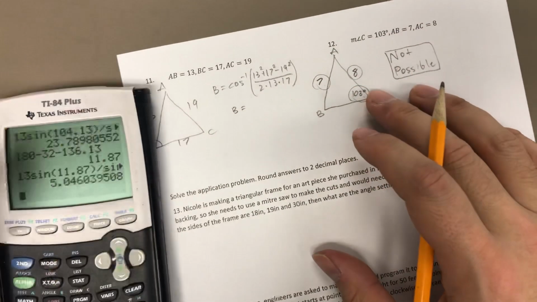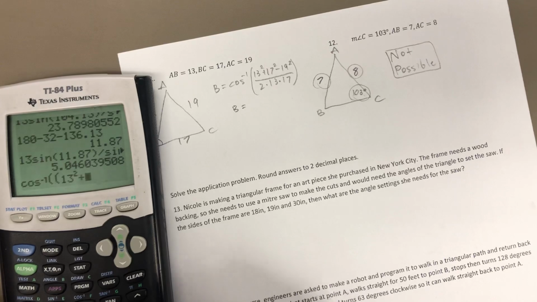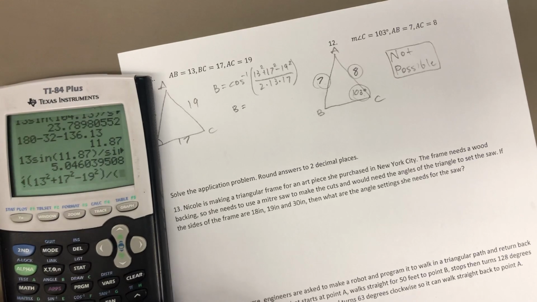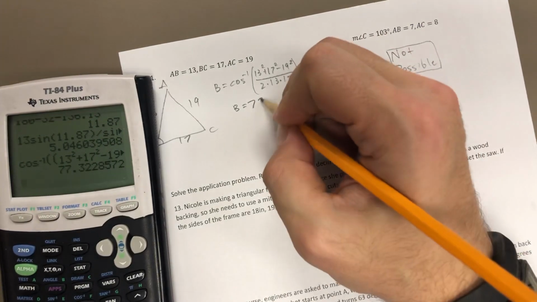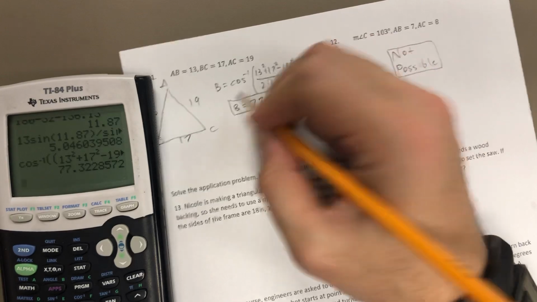So let's see what we got there. So cosine inverse of parentheses 13 squared plus 17 squared minus 19 squared, close off the top part, divide by parentheses 2 times 13 times 17. So that's the denominator. And then we get our angle measurement, 77.32 degrees. There we go, that's angle B.